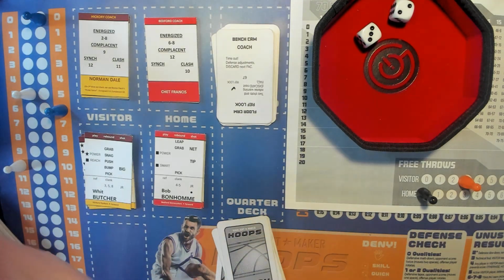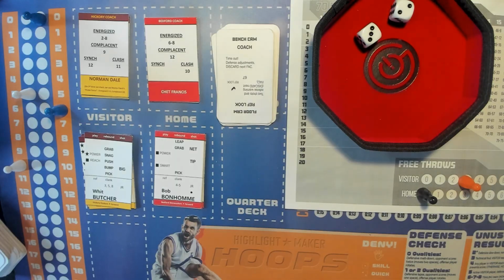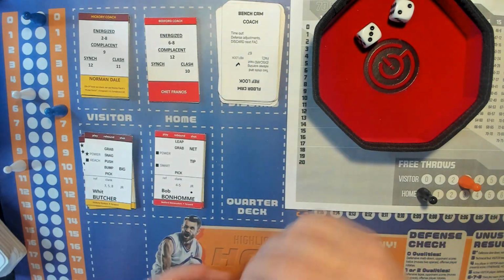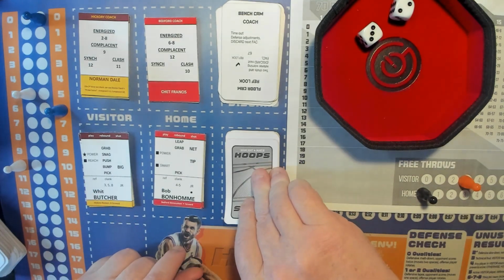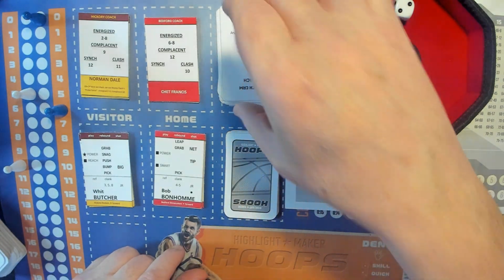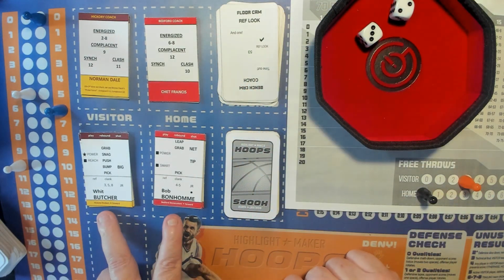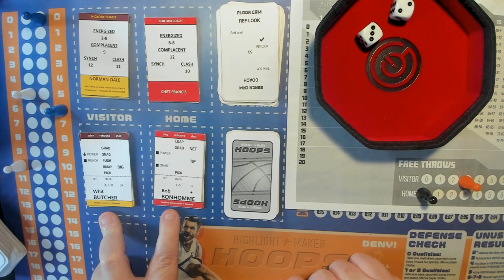All right. Yeah, 18 to 4. Good start by Hickory. All right, start of the second quarter. I got a rough look. It's an and one. Neither player has a referee symbol, so the tiebreaker goes to the home team.